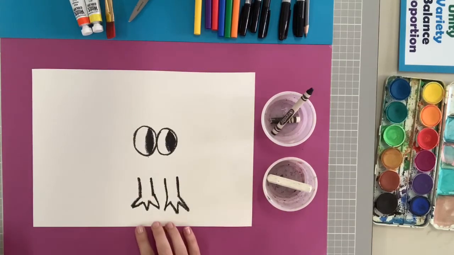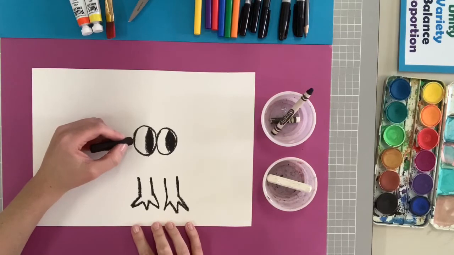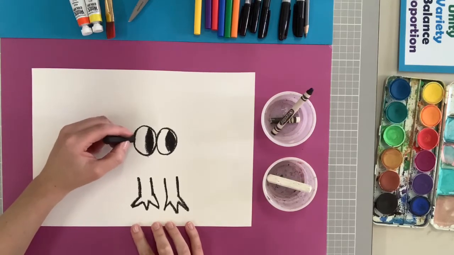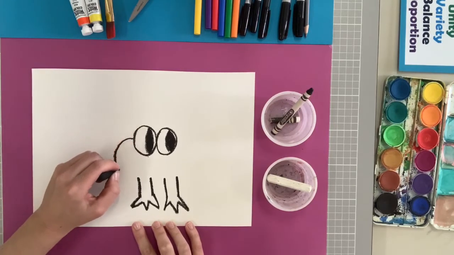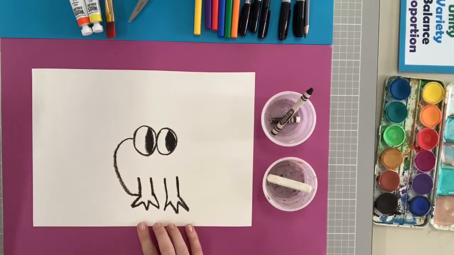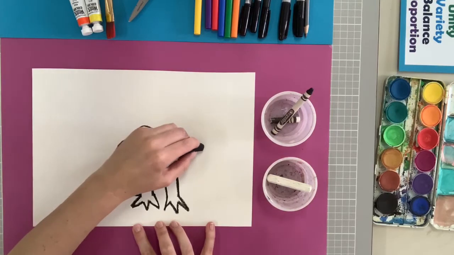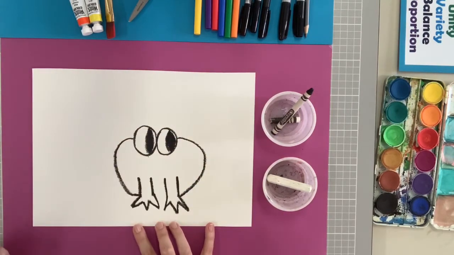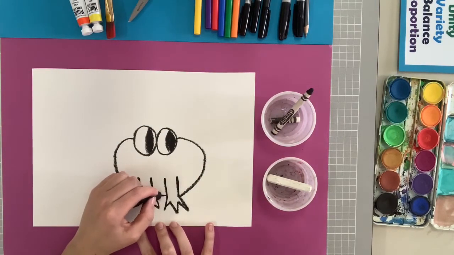All right, now we're going to turn that frog into an actual frog by making his body. So we're going to do a C line starting from the mid part of his eye down to where his foot starts. And then we're going to do a backwards one on this side. And then we need to connect it in the center.